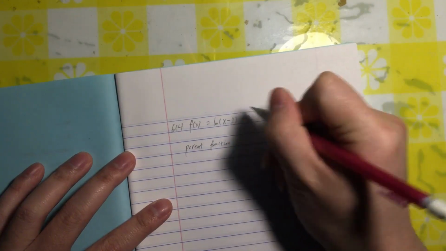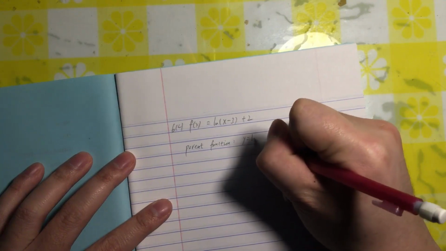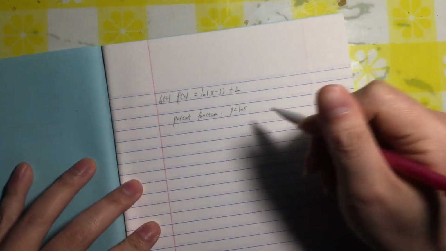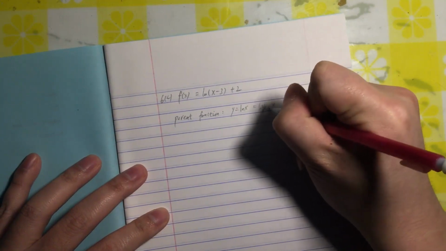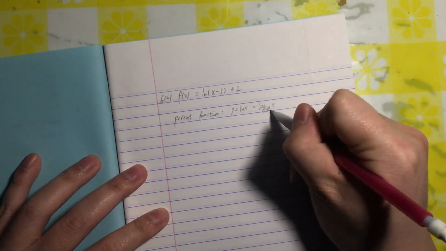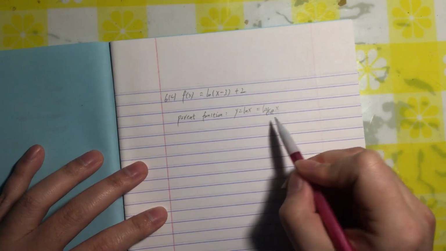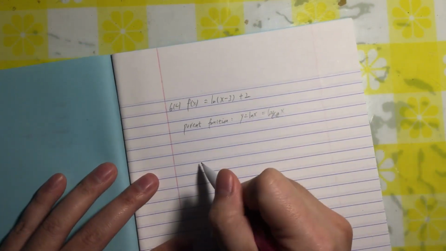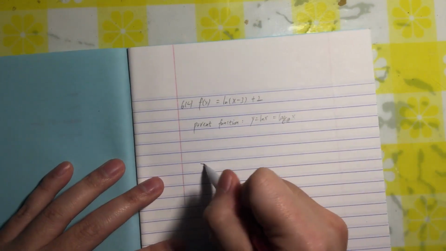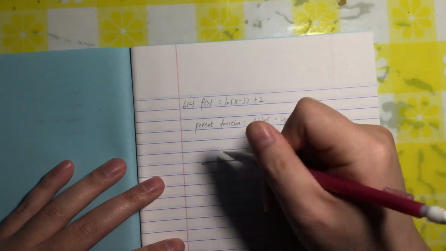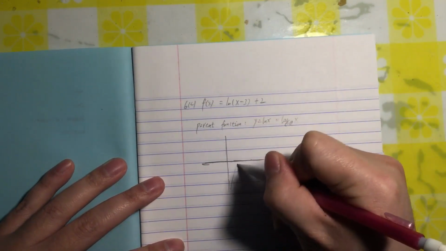For the parent function, I drop all numbers. I'll choose the function y equal to ln of x. ln of x is log base e of x. We know that e is more than 1. e is about 2.718. For a logarithmic function, if the base is more than 1, it's increasing from left to right.